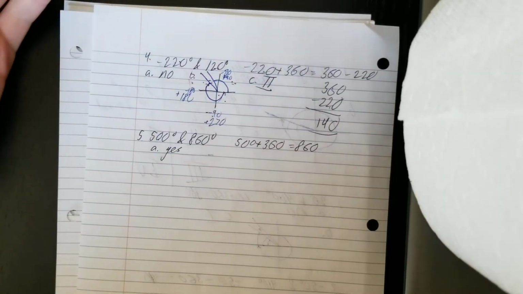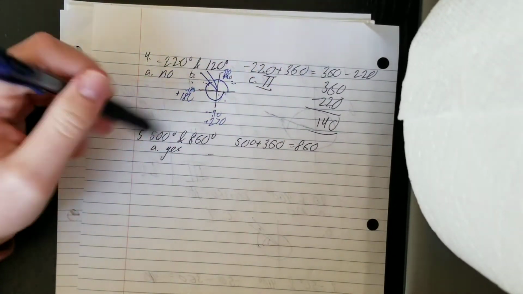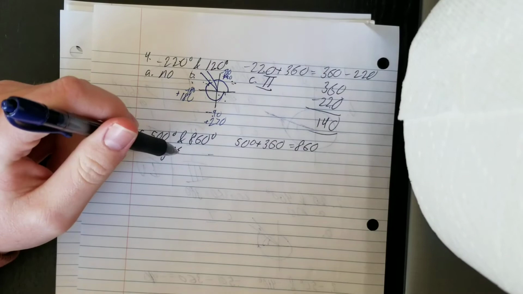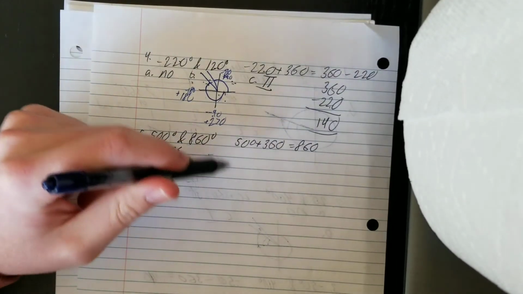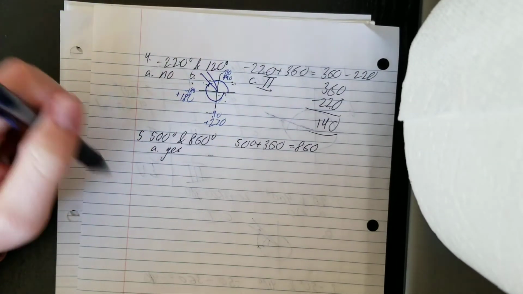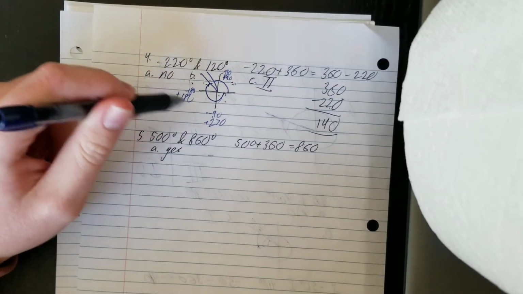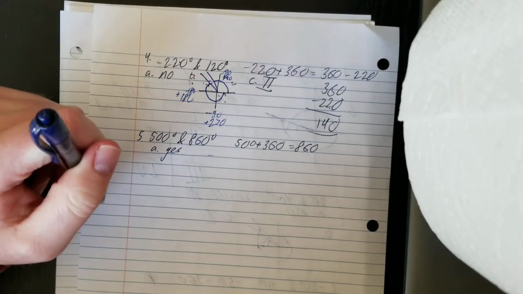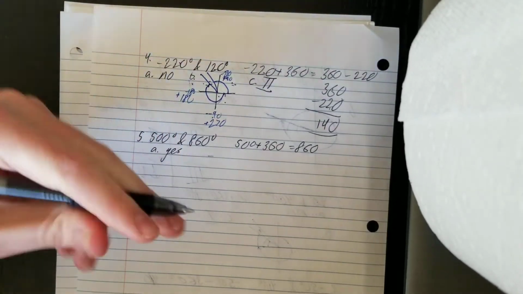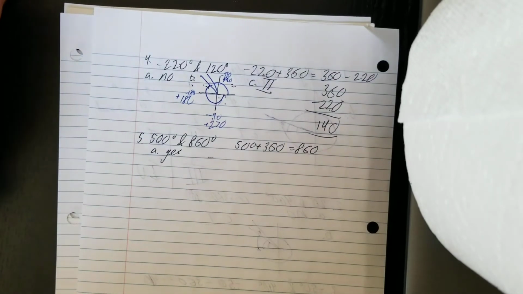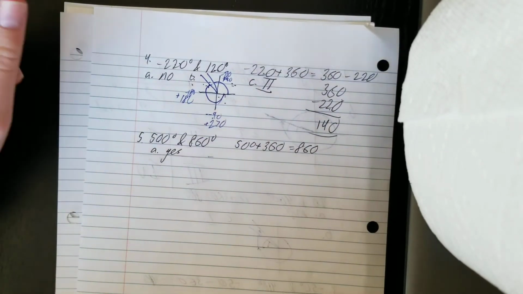I don't care about a full rotation, right? It could go around as many times as I like. It still ends somewhere. So if I add 360, I would go one more rotation around. If I subtract 360, I would go another rotation back the other way. But it'll still end in the same spot because 360 is a full circle. So it's like nothing happened. Nothing changed.